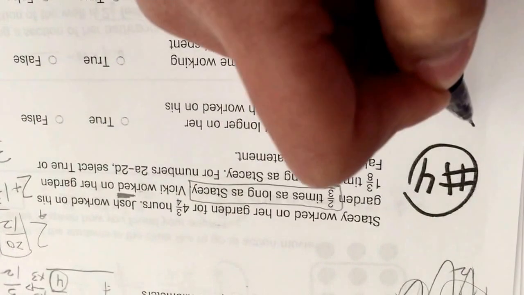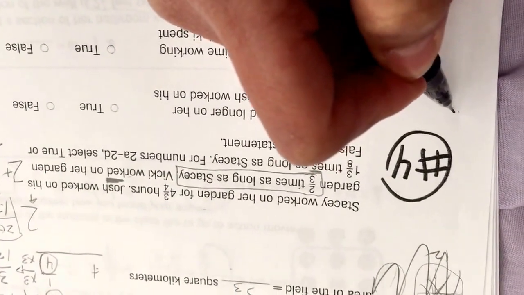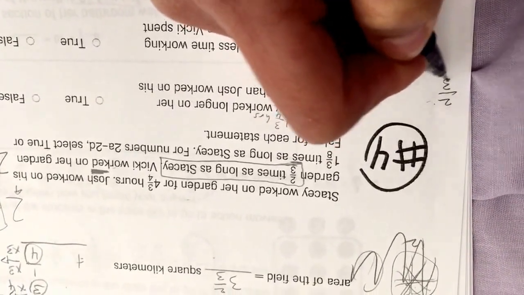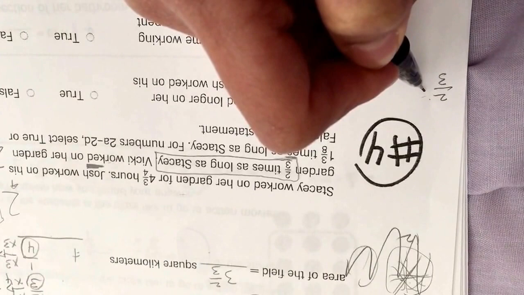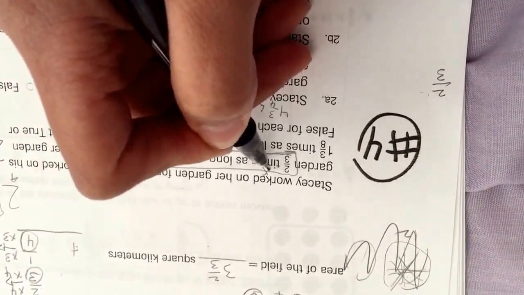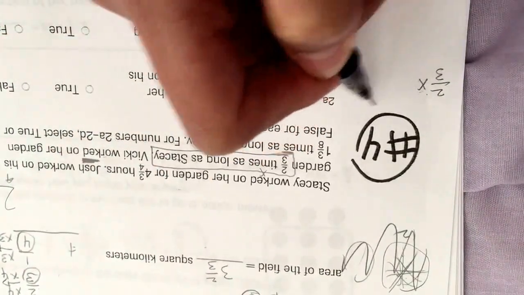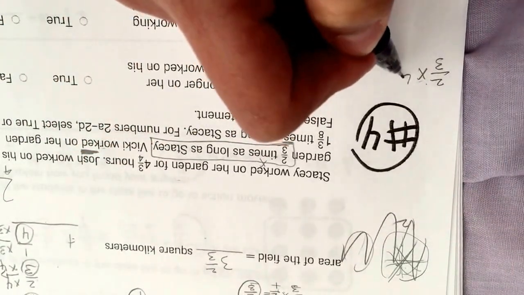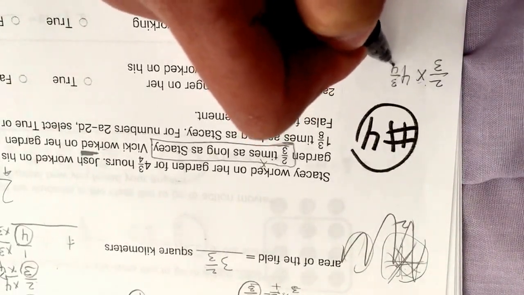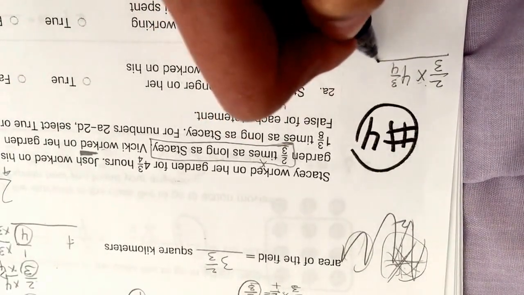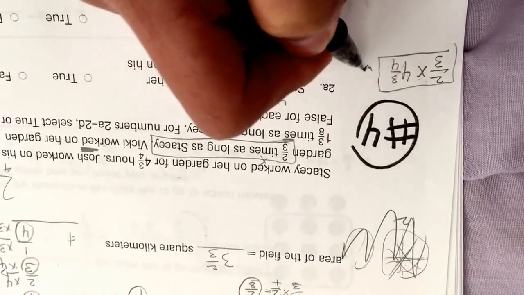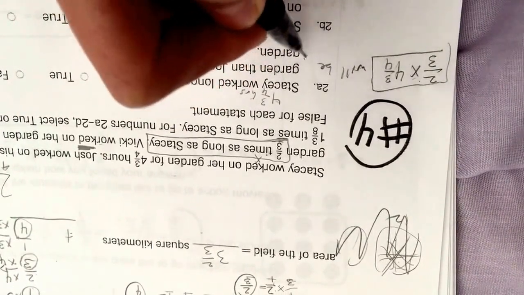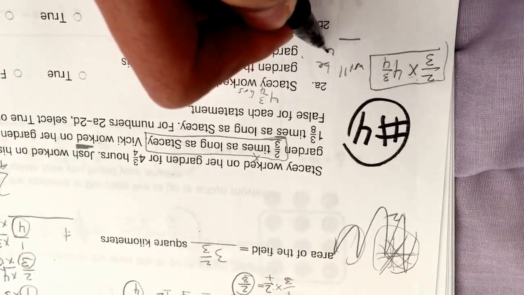Josh spent 2/3 times as long as Stacy. So 2/3 times, multiply sign, multiply, as long as Stacy. How long did Stacy go? 4 3/4. So we're saying, will this equation be less than, greater than, or equal to Stacy's 4 3/4.